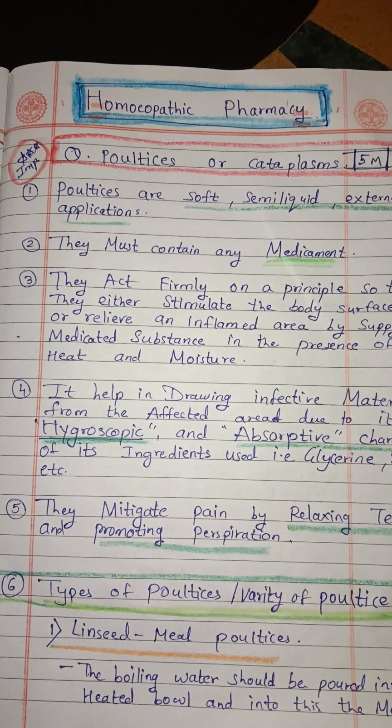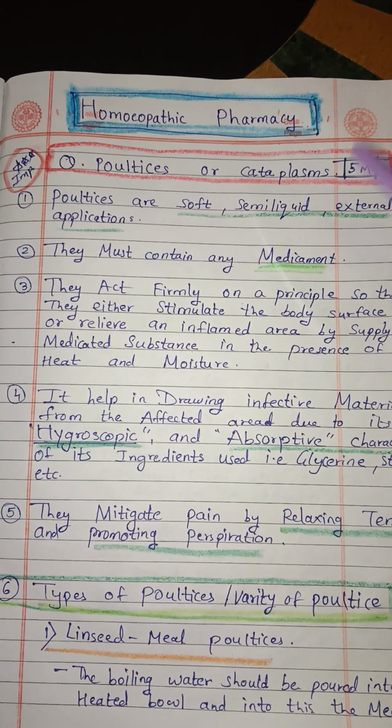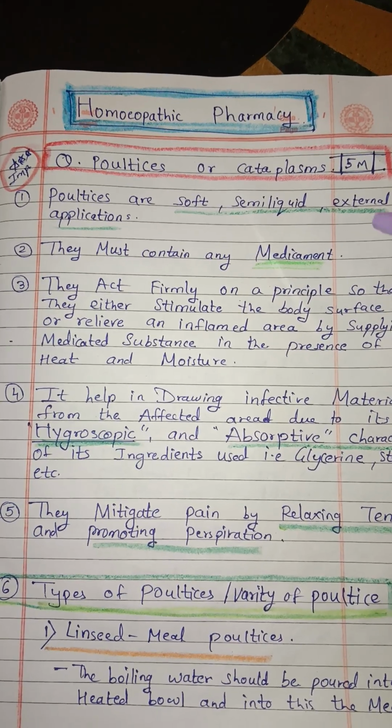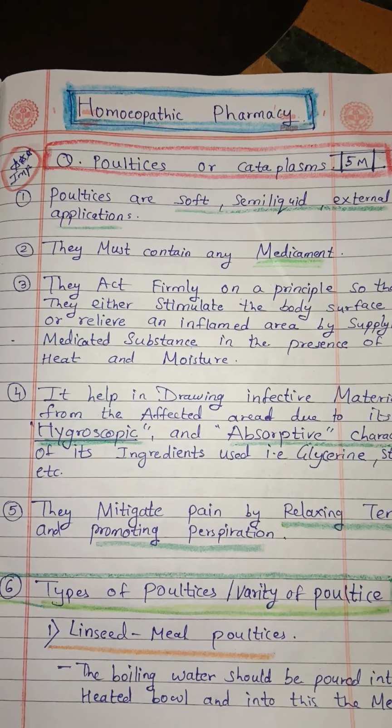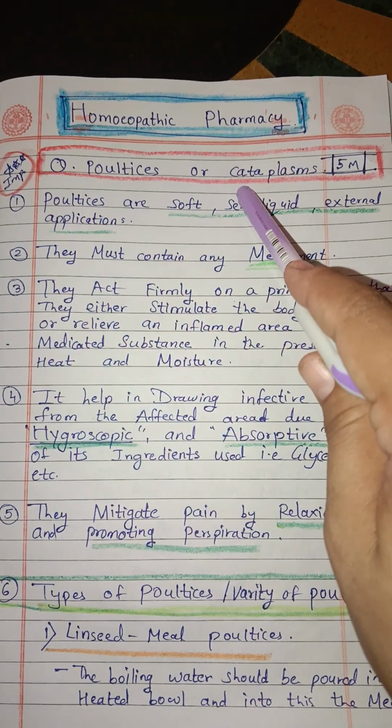Friends, today we are going to learn a very important short topic from Homoeopathic Pharmacy, and this is very important because it is asked in your BHMS pharmacy paper very frequently. That is poultice, or you can also call this cataplasm.